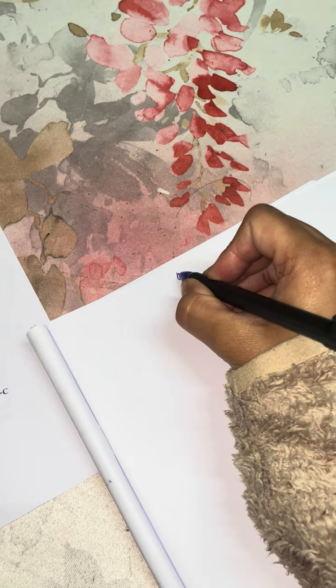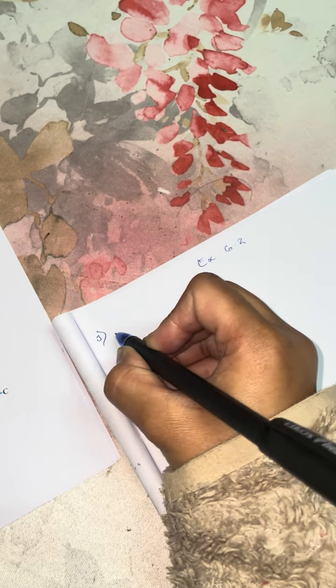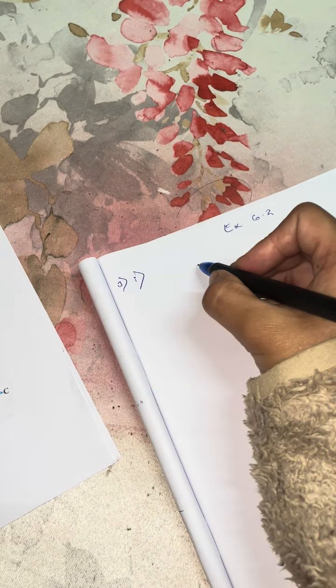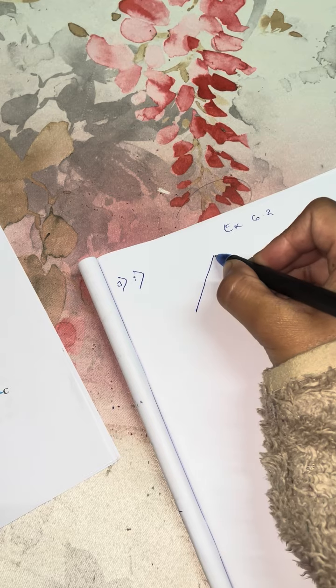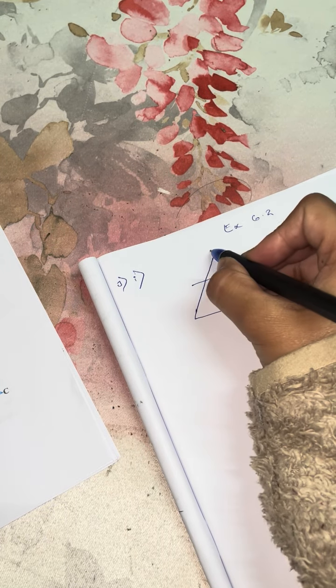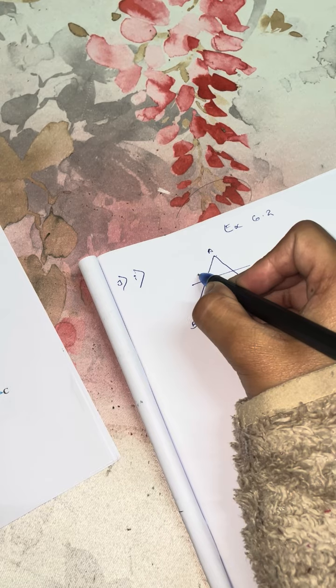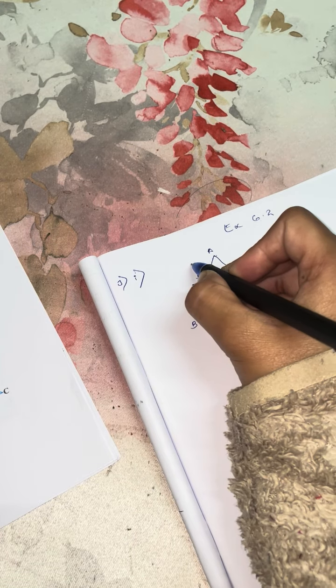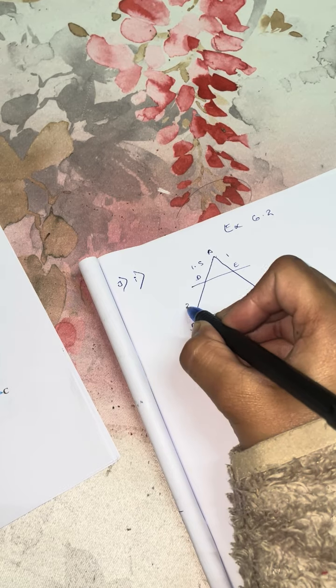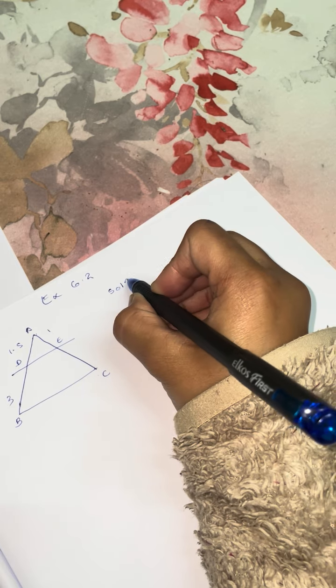Now exercise 6.2, number 1. Let's draw the triangle first. This one, A, B, C, with D and E. We have 1.5, 1 and 3, and AC.